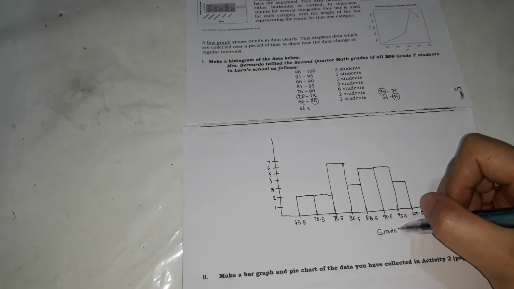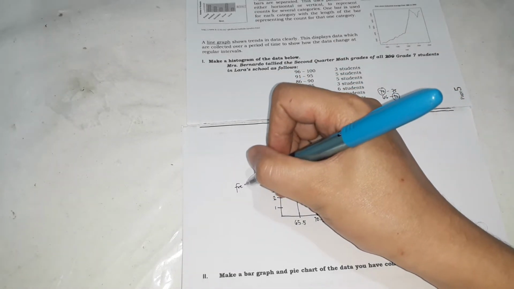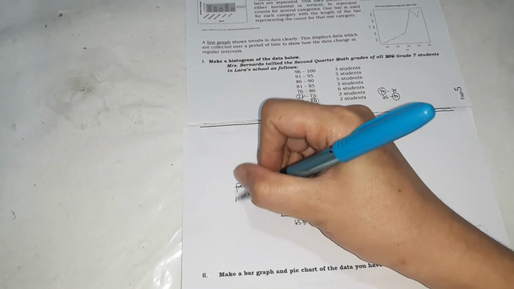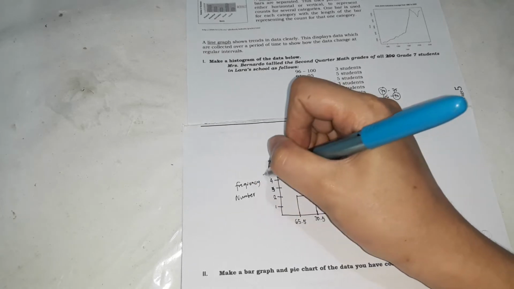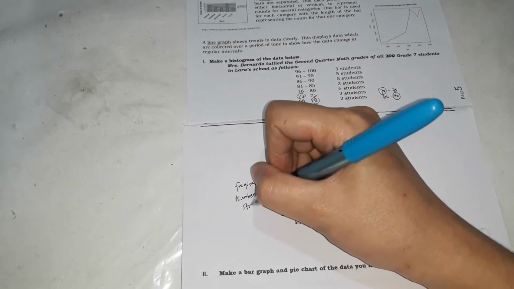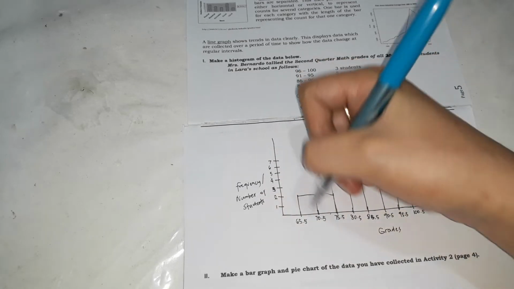Next, 5 pa rin. Tapos, 3. So, this is now the histogram. So, that's how you're going to make the histogram. So, for this one is yung grades. And here is the frequency or the number of students na nakakuha ng ganitong grade. So that's how you're going to make histogram.